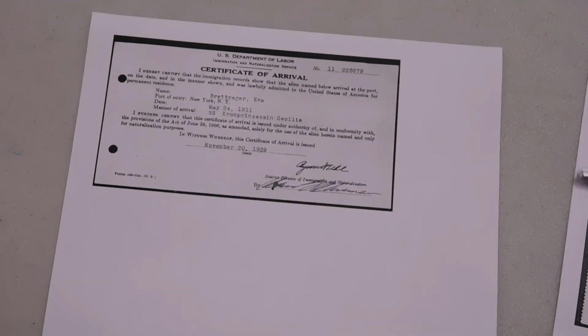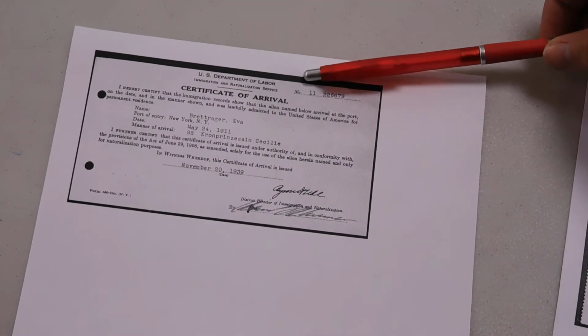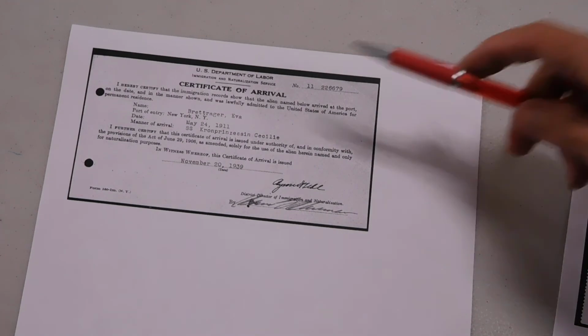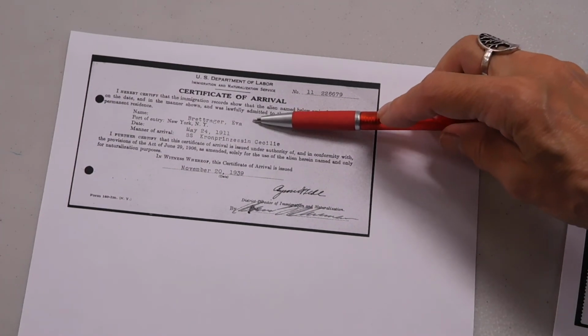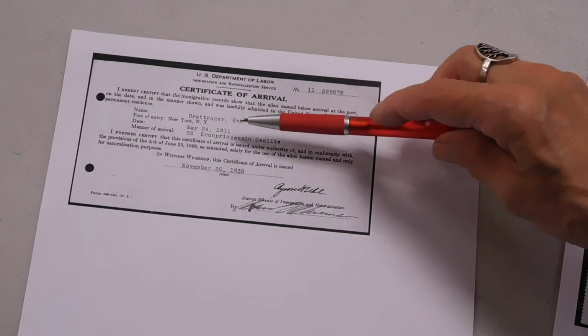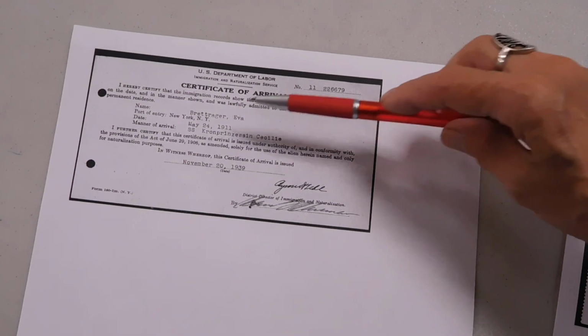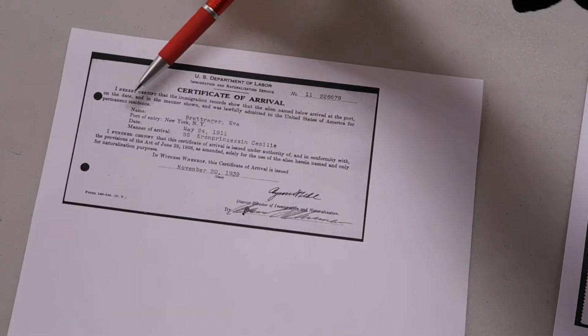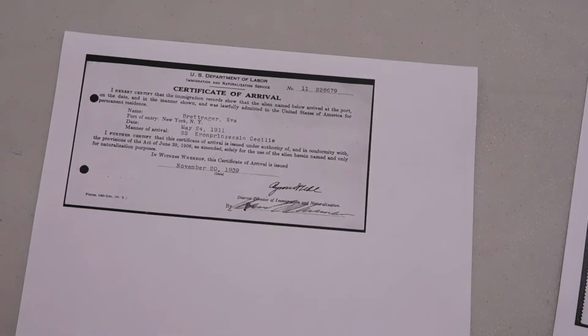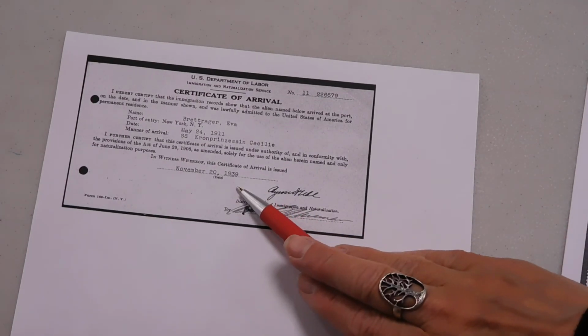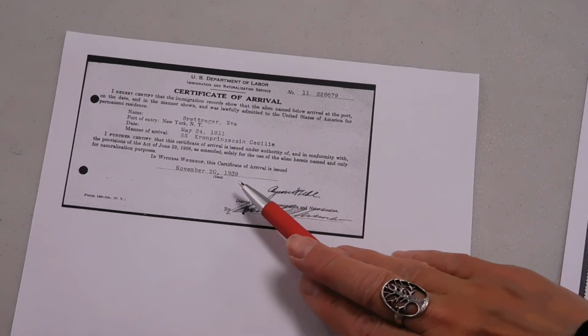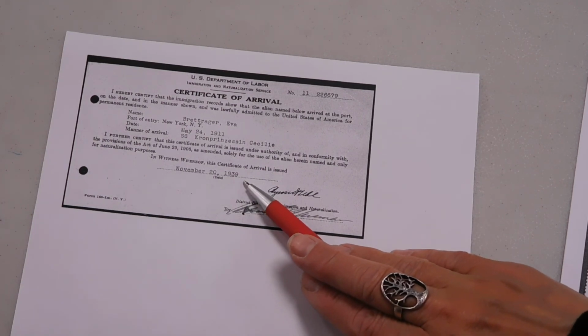So this is the certificate of arrival, and you would get it from the Department of Labor. It will have the immigrant's name, when they arrived, the date they arrived, the name of the ship, and the port of entry. And then it says on it the day that the certificate of arrival was issued.